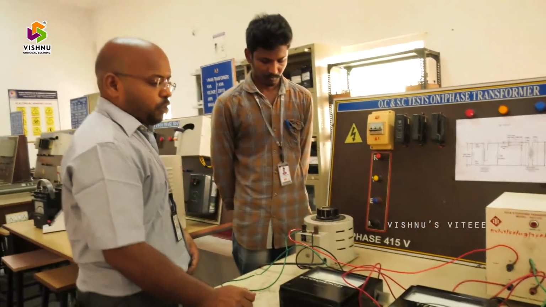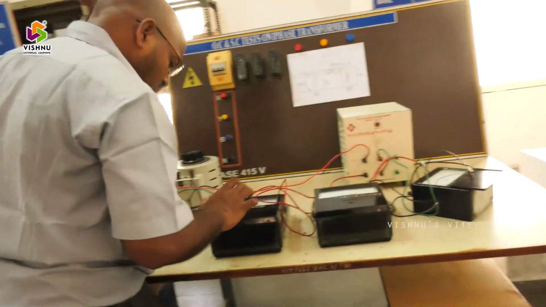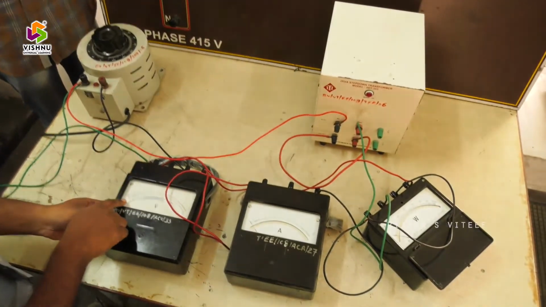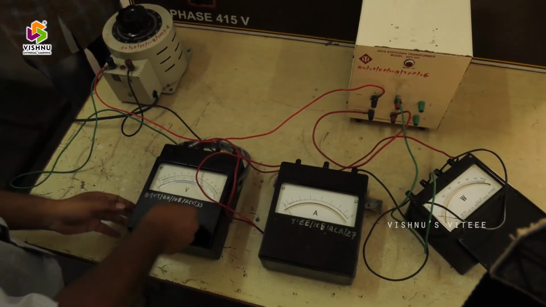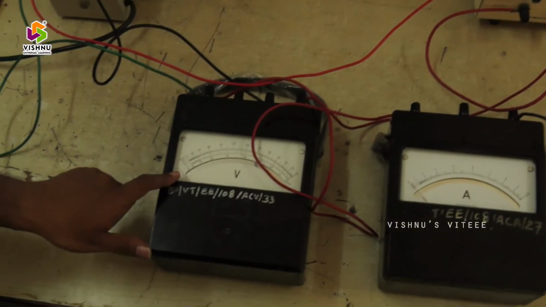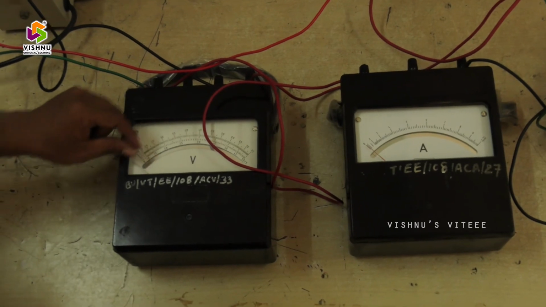Now switch on the power supply. All these connections are made before switching on the power supply. Observe the pointers of all the meters. Here the voltmeter shows some deflection, so we have to correct it. The voltmeter is deflected from the 0 position, so we have to maintain the pointer at the 0 position.